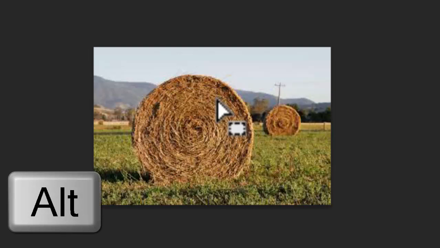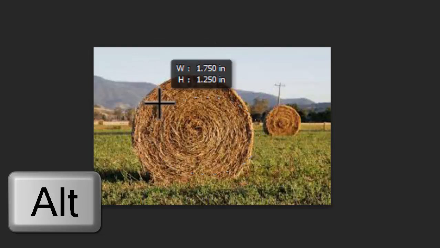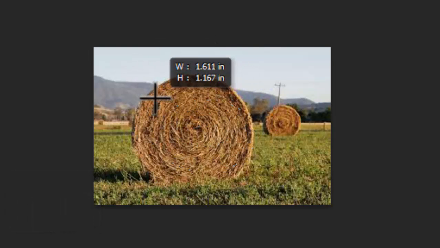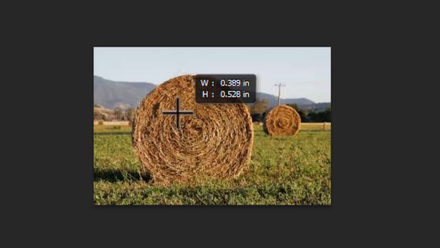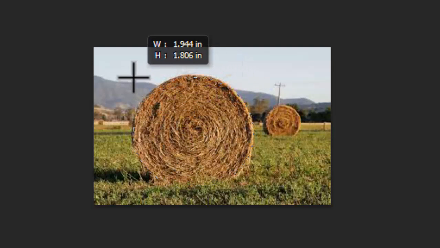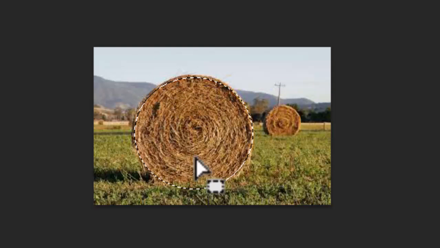Now I can hold my Alt key down, and my circle will come from the center, which, if you notice, with something like this, actually that would be a time saver if I got right in the center here. Hold my Alt key, because then it's going to help me to make my selection more precise quicker. I don't have to make any adjustments.